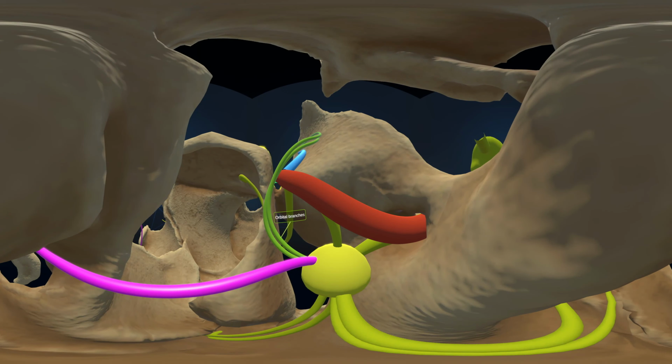The orbital branches, shown in dark green, are small nerves that enter the inferior orbital fissure to contribute to the innervation of the orbital wall and the sphenoidal and ethmoidal sinuses. The zygomatic nerve, shown in blue, also passes through the inferior orbital fissure.